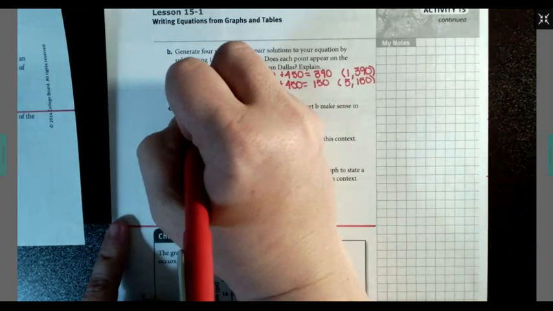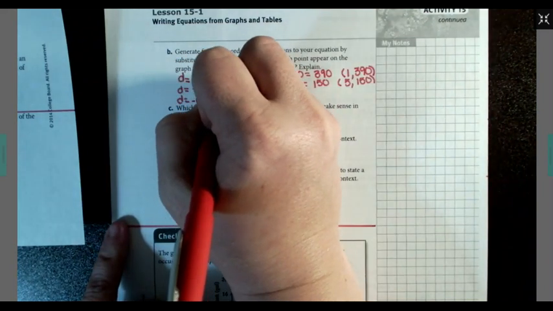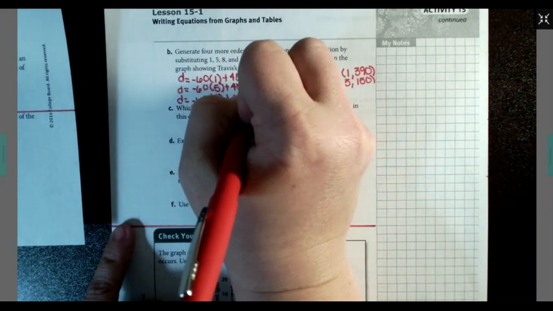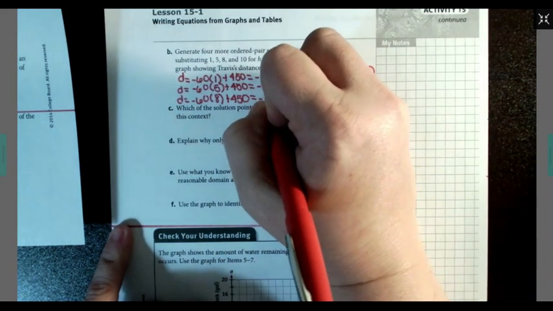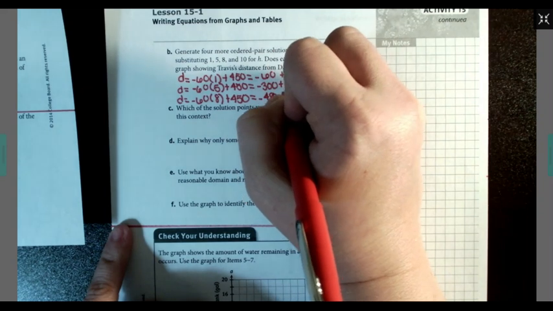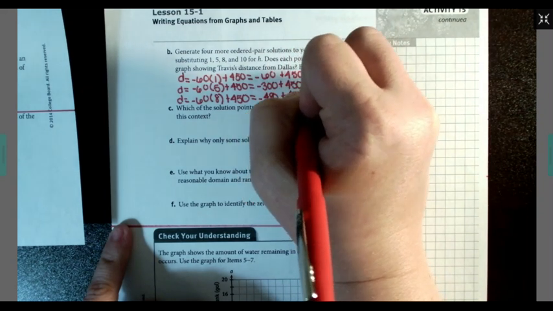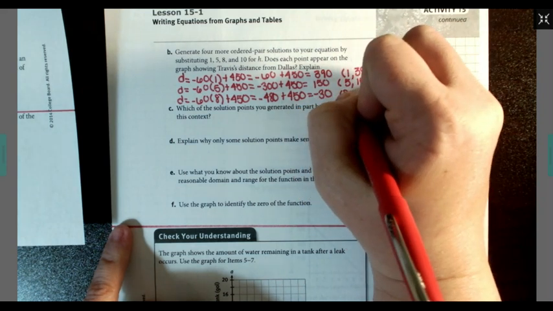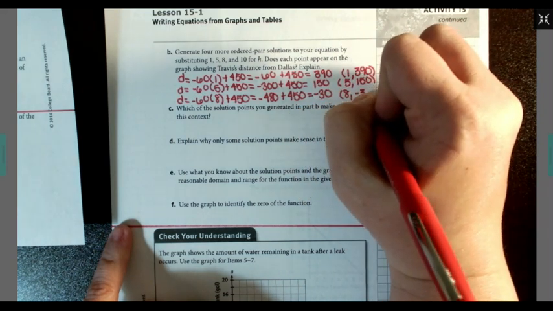d equals negative 60 times 8 plus 450. That's negative 480 plus 450 equals negative 30. That ordered pair would be (8, negative 30).